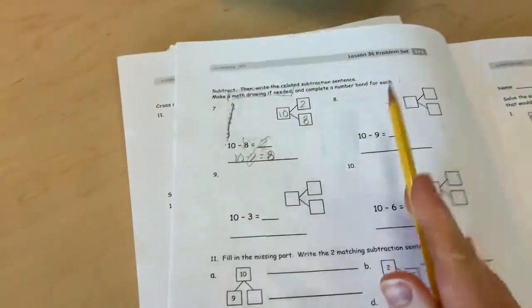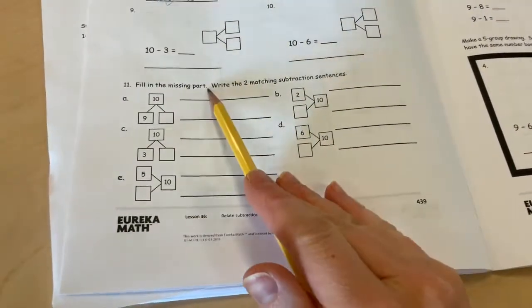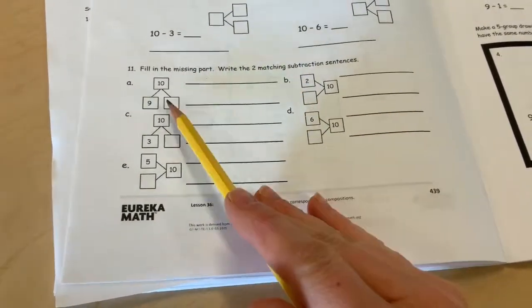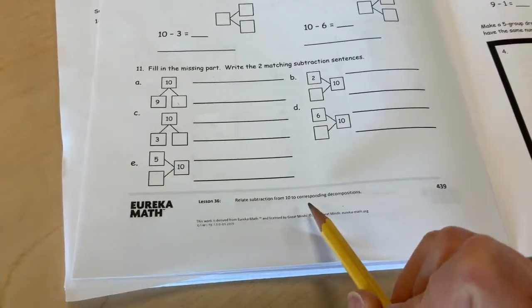So you're going to do the same thing for number 8, 9, and 10. You can pause the video now, or you can move on to the last set of directions. For number 11, it says fill in the missing part of the number bond. Then write the 2 matching subtraction sentences. So let's do A together.